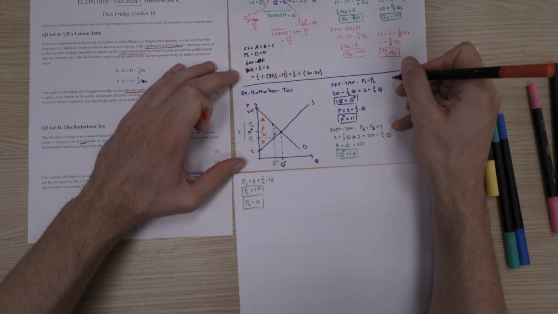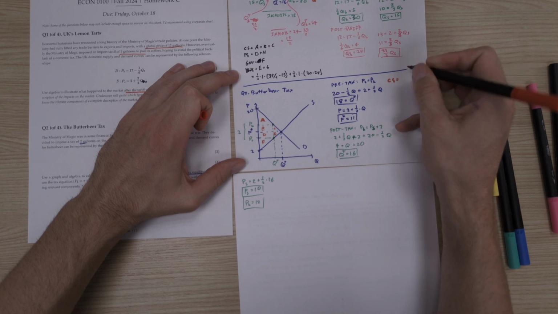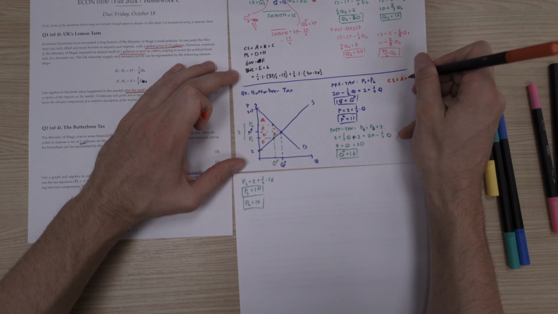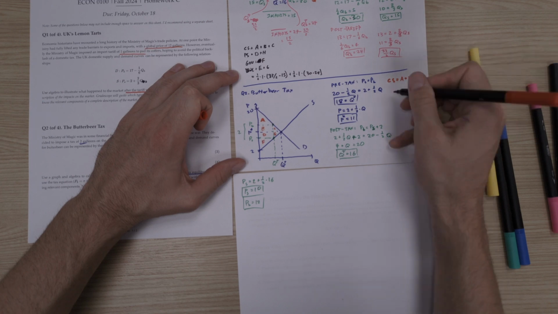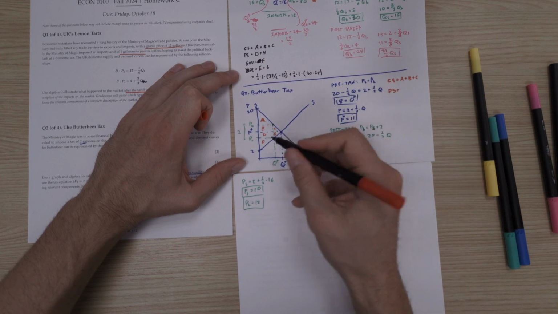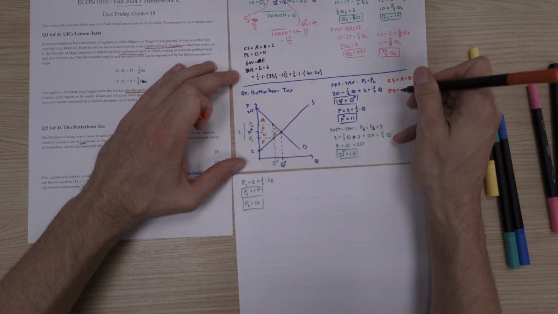So welfare beforehand, we had consumer surplus was equal to A plus B plus C. And producer surplus, these are the only two measures, we had D plus E plus F.